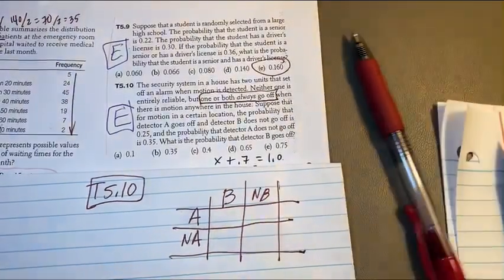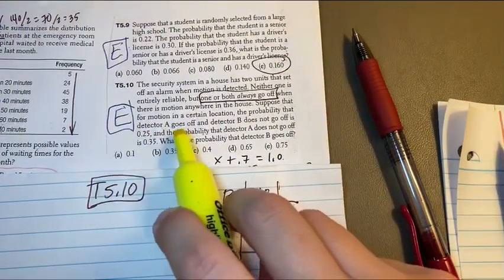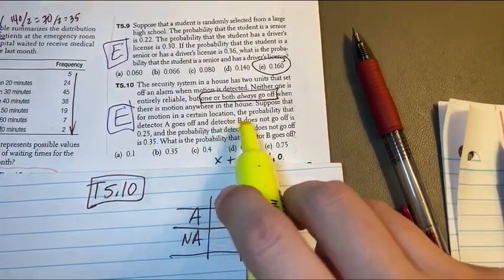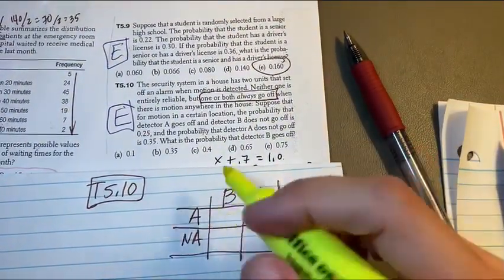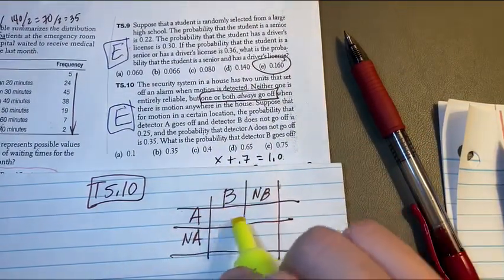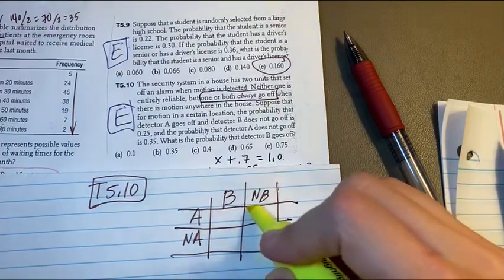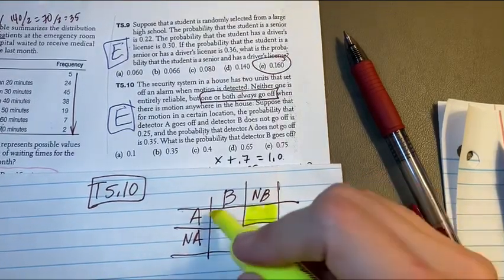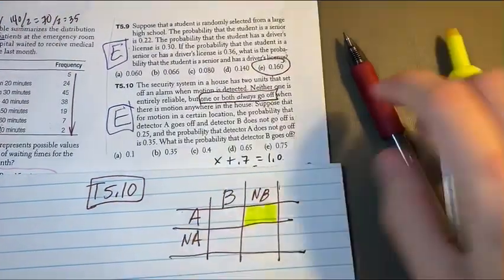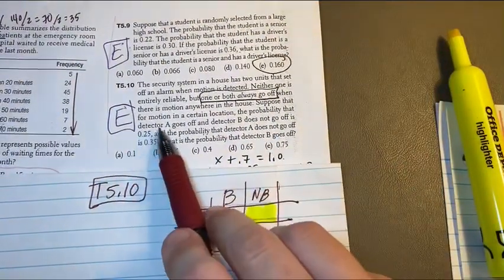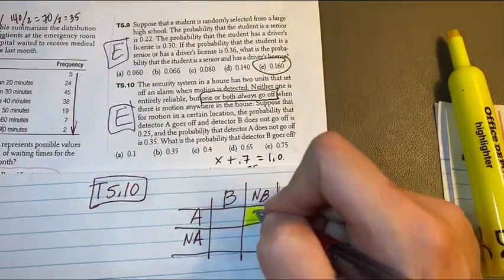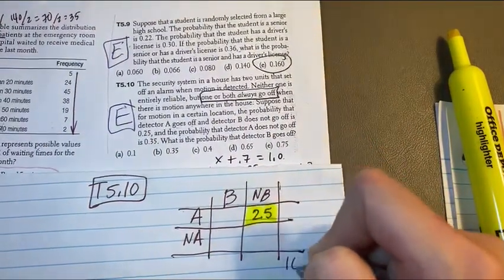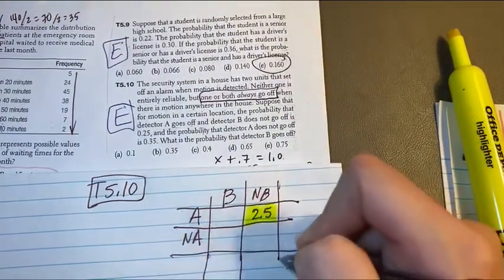So it says the probability that detector A goes off and B does not go off. Let's see if that makes sense. This would be A goes off but B does not go off. This would be if both of them go off. The probability that detector A goes off and detector B does not go off is 0.25. So I can put that 25 out of 100.